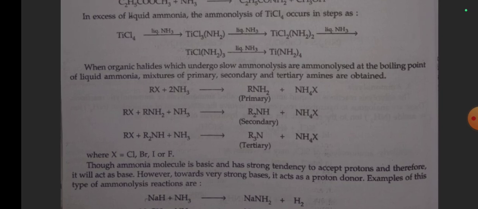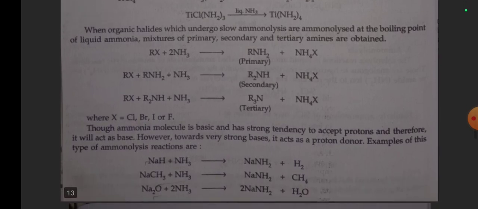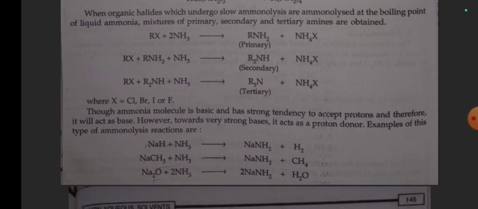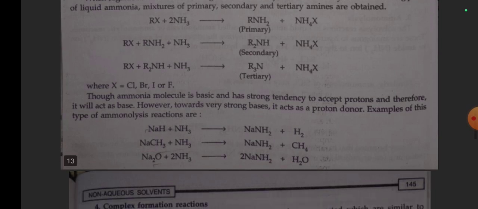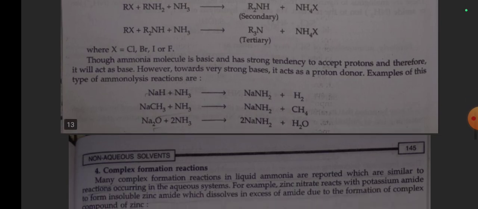When organic halides which undergo slow ammonolysis are ammonolyzed at the boiling point of liquid ammonia, mixtures of primary, secondary and tertiary amines are obtained. RX plus 2NH3 gives RNH2 plus NH4X. RX plus RNH2 plus NH3 gives R2NH plus NH4X. RX plus R2NH plus NH3 gives R3N plus NH4X.